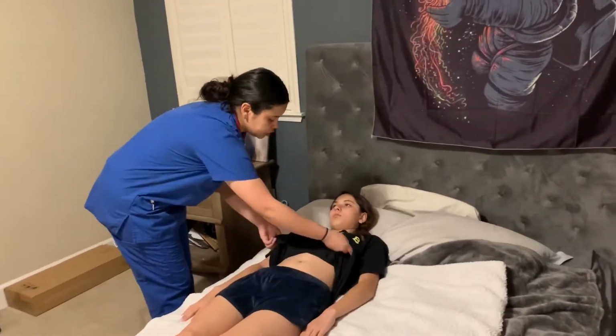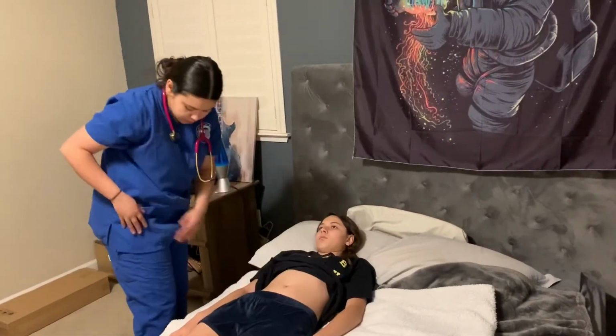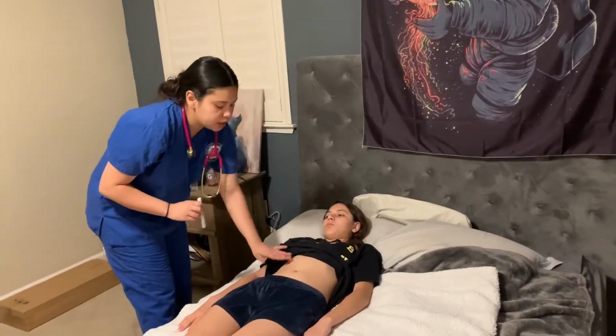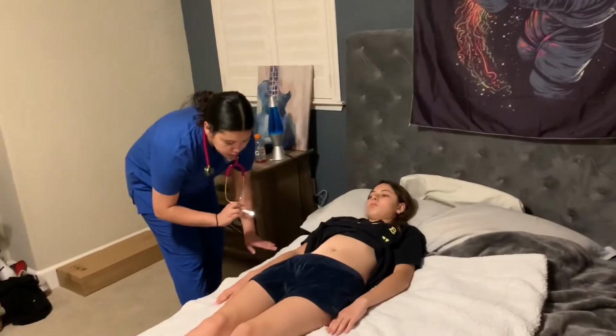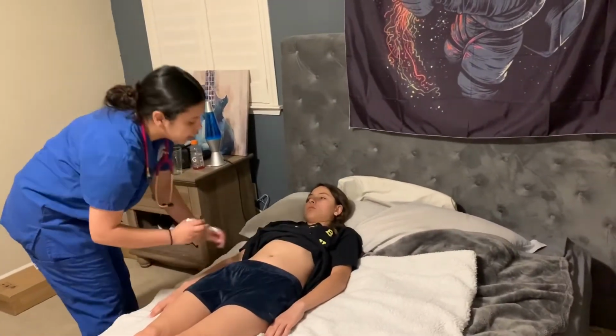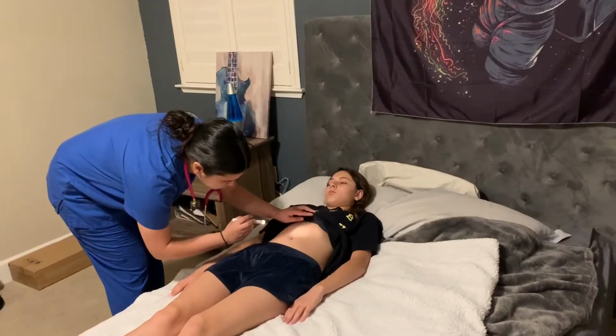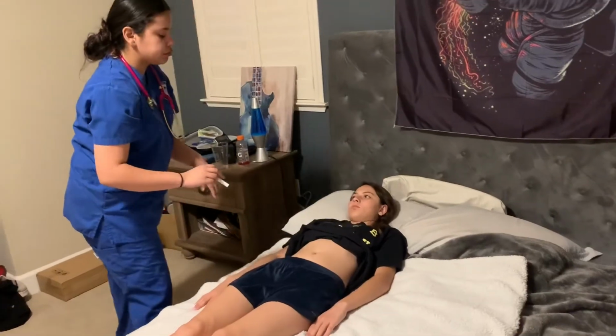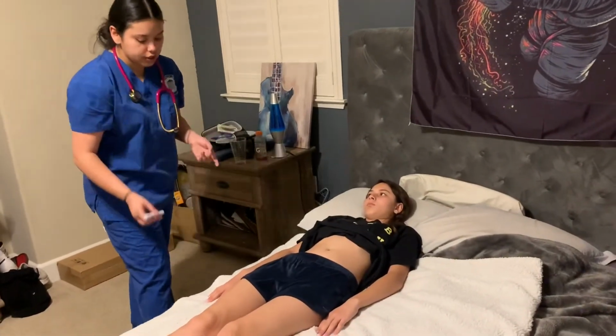Okay. So first what I'm going to do is lift your shirt up, and I'm going to look at your stomach first. I'm just going to inspect it with my light. And I'm going to feel it really quick. It's pink, warm, and dry. I see that it's flat, symmetrical, and I don't see the aortic pulse right now, but I will listen.